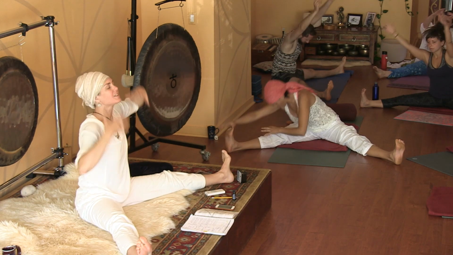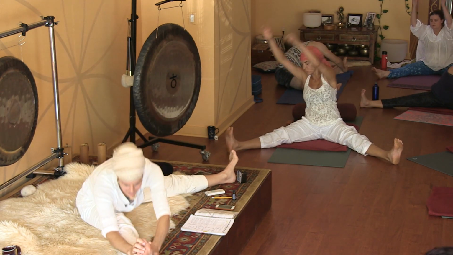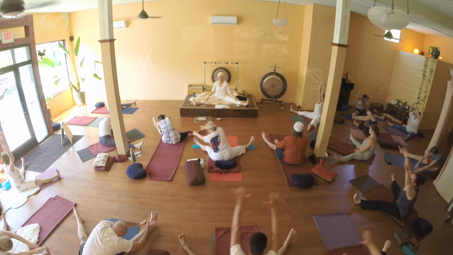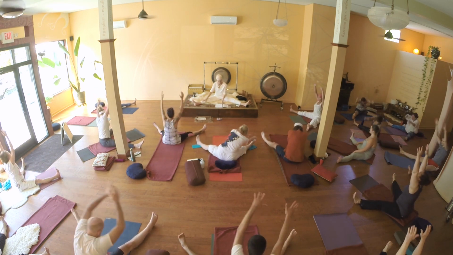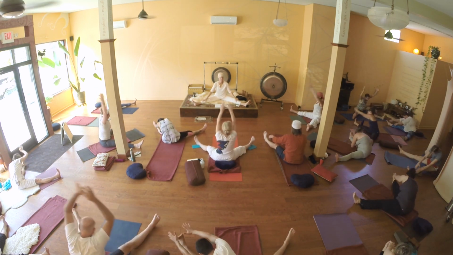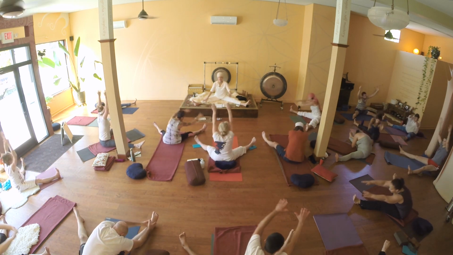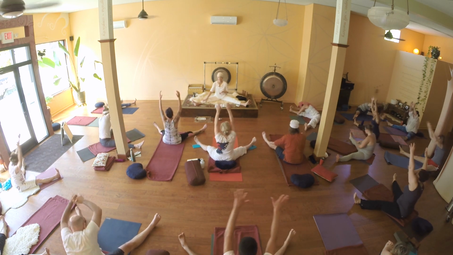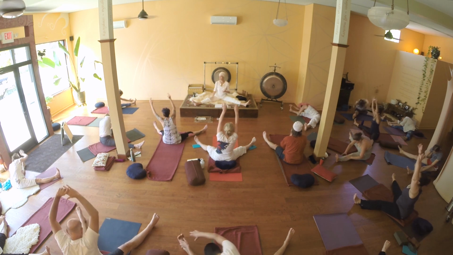Expanding, radiating. Feel yourself as a multi-layered, energetic being. All these 10 bodies, the soul body, the positive mind, the negative mind, the neutral mind, the physical body, and all the 5 bodies that live in our magnetic field.